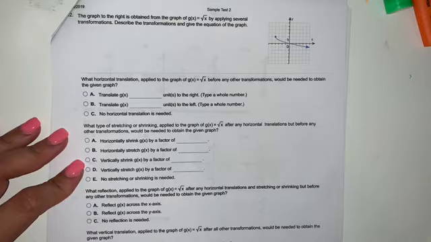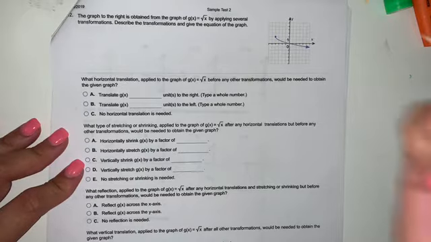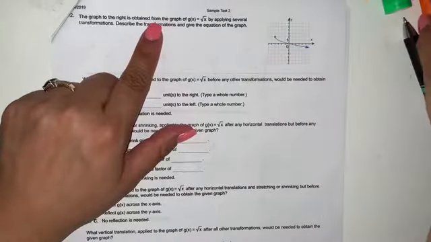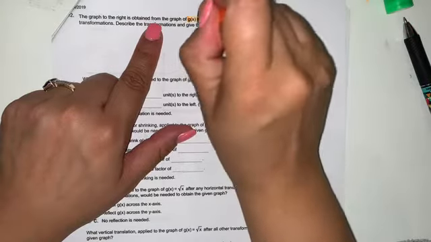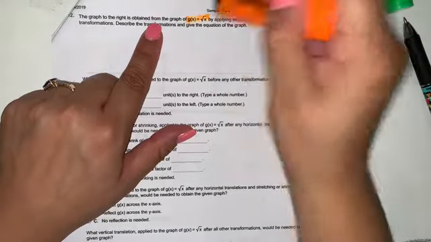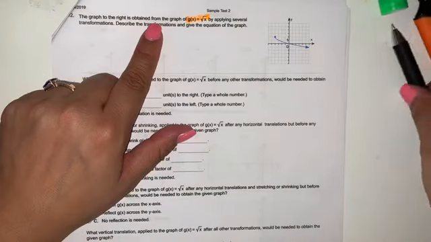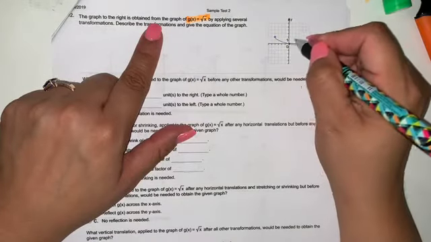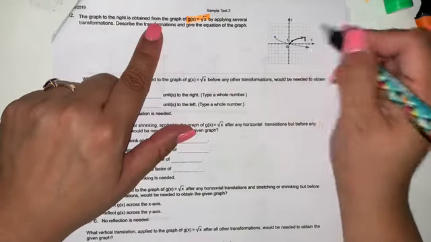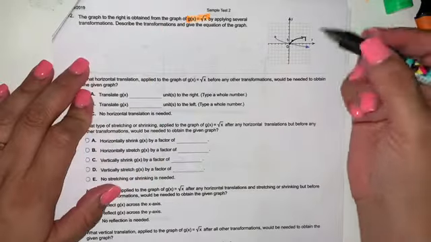Number 12, the graph to the right is obtained from the graph of g of x equals square root of x by applying several transformations. Describe the transformations and give the equation of the graph. Okay, so let's go ahead and graph g of x equals the square root of x. Let's graph that first. I know that that's going to be 0, 0, 1, 1, and that's what the graph looks like.